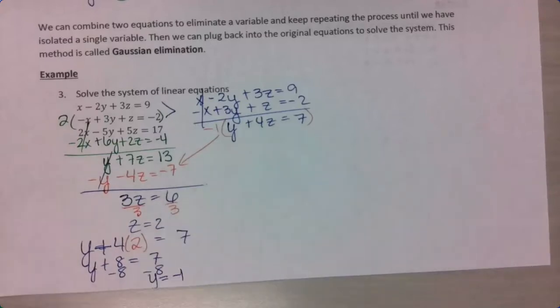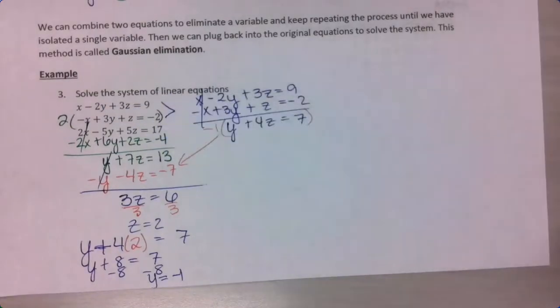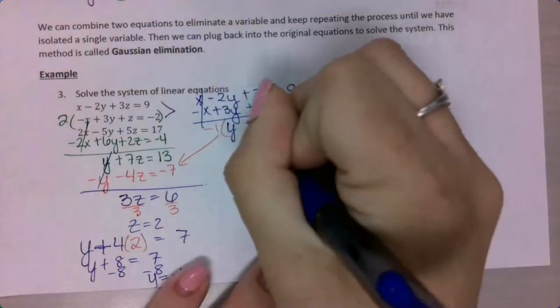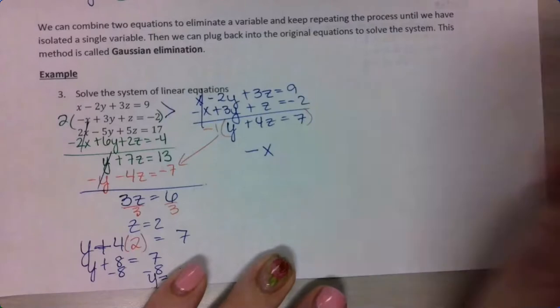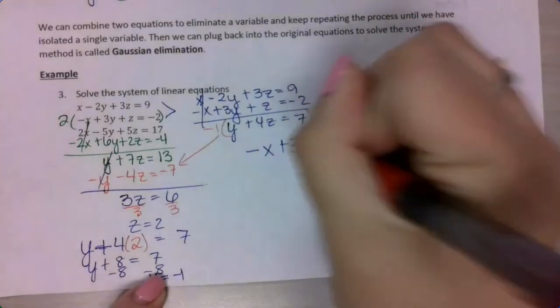Now I am going to plug into an equation. It doesn't matter which of the 3 originals I plug into, but I should be picking one of my 3 originals. I'm going to pick the middle one just because it has fewer coefficients. So I'm solving for x, so it's going to stay that. Plus 3, I'm going to plug in the negative 1 for y.